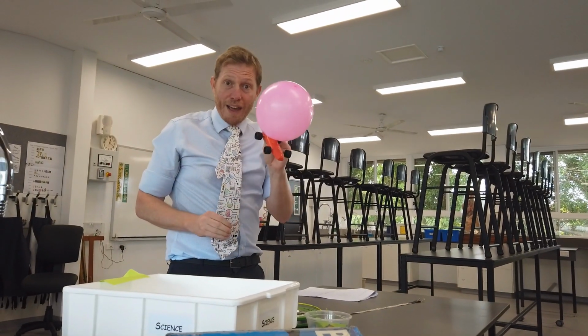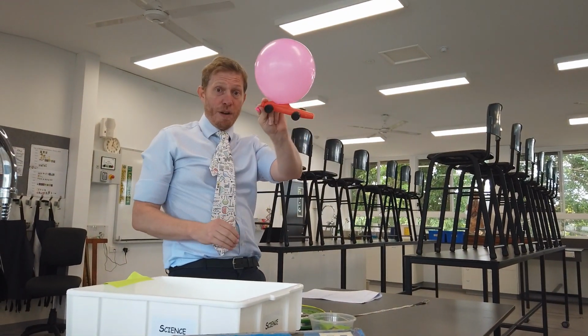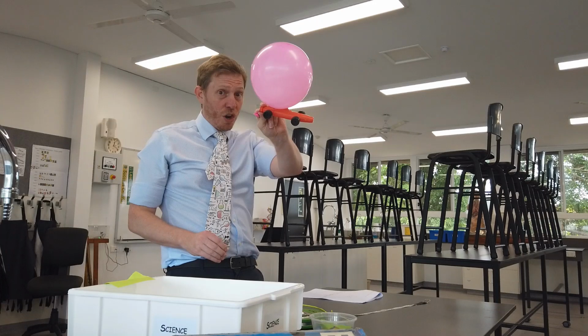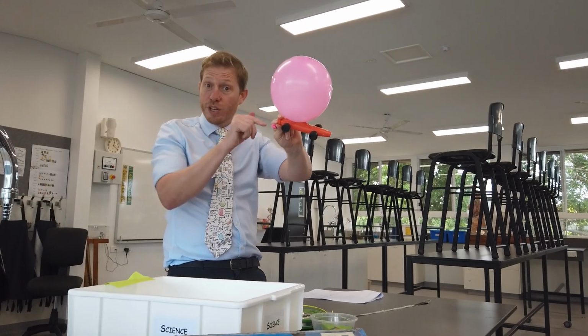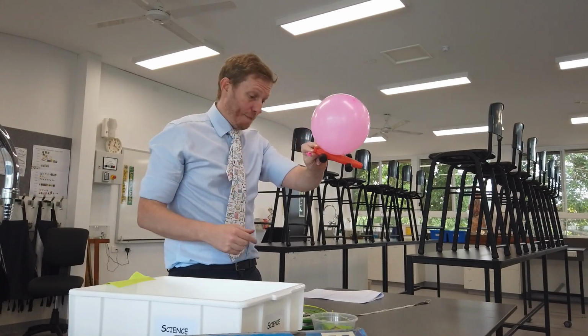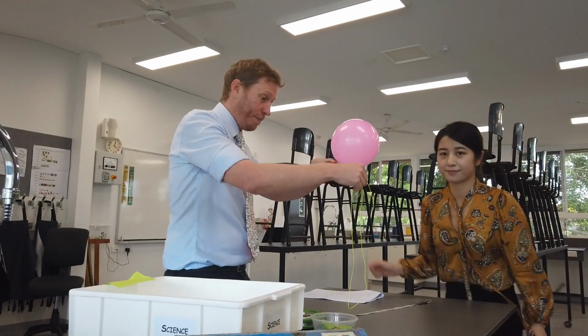So what I have here is my balloon. It's fully inflated. I've got my finger on it. Obviously when I let it go, it's going to start moving, so I don't want to let go. I'm going to need a hand here. And Miss Han is kindly going to help us.